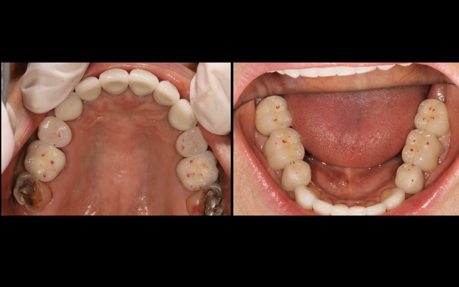But I want you to note the topography of the teeth. Look how nice they look. Okay, this is why we want to set up occlusion and how we can set it up without any stress, utilizing instruments, but more importantly, understanding why we're using those instruments.